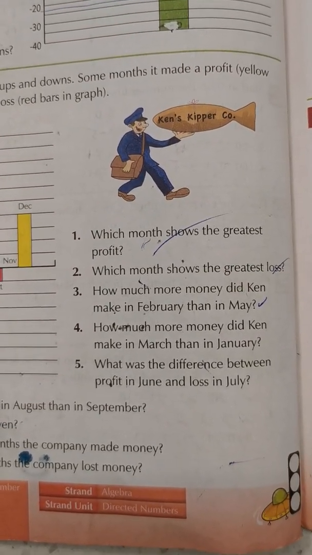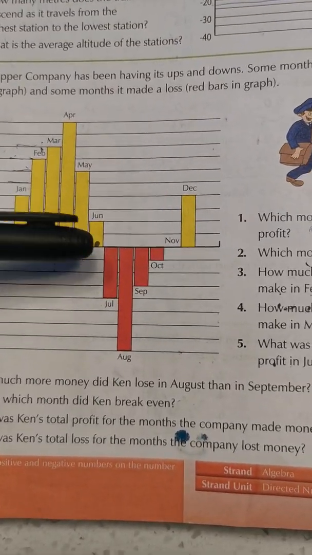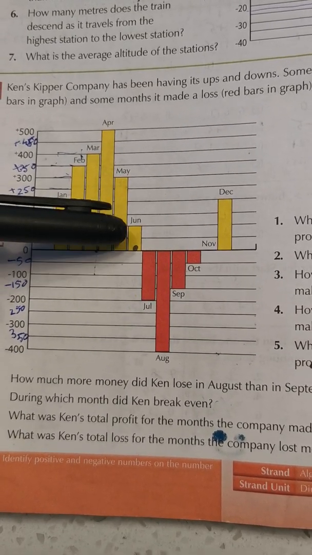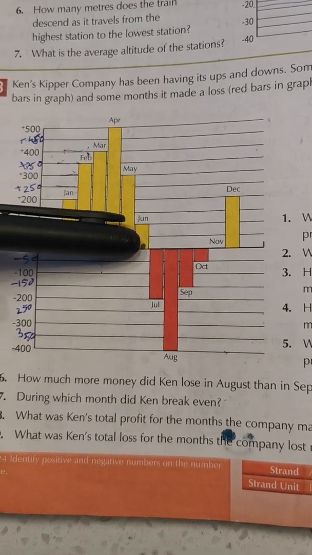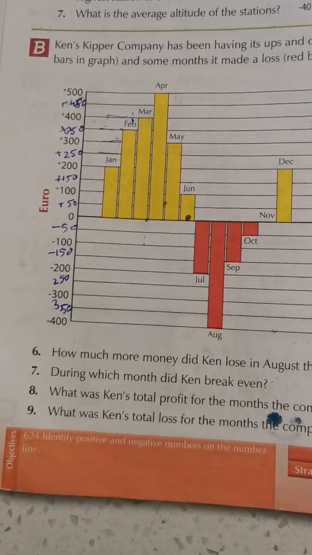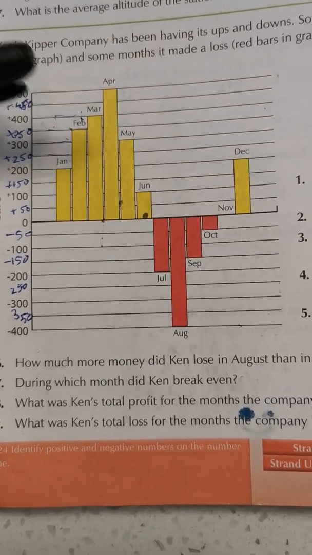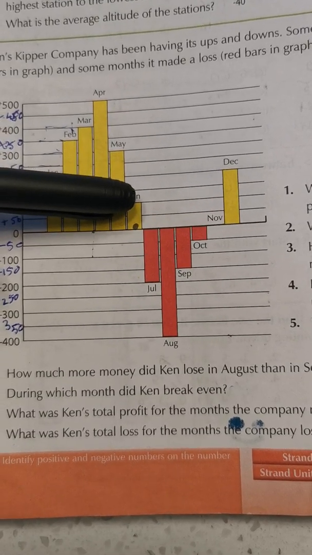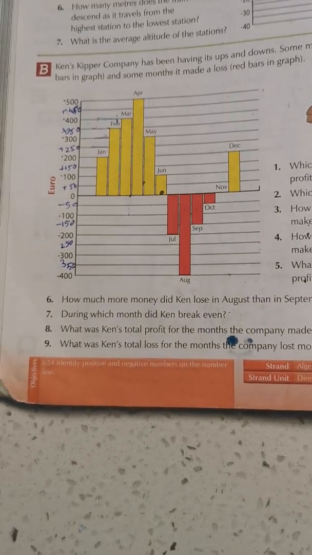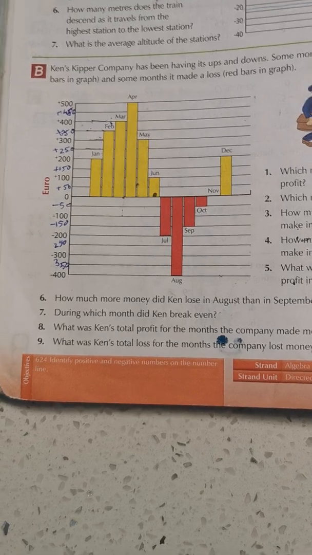What's the difference between profit in June and loss in July? So if it makes it easier for you, each of these blocks is worth €50. So here we have 2 lines, so that's €100. And July, you have 1, 2, 3, 4 blocks, that's €200. So what's the difference between profit in June and loss in July? If you start here and count down each €50 all the way down to July, that'll tell you the answer. How much more money did Ken lose in August than in September?